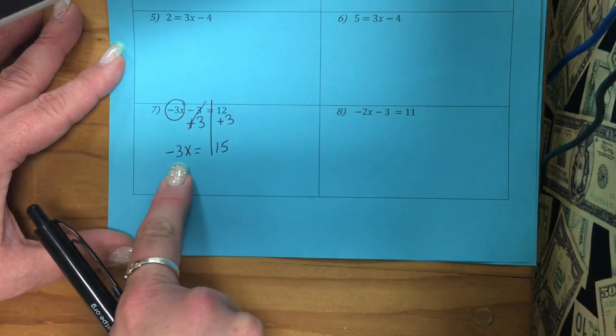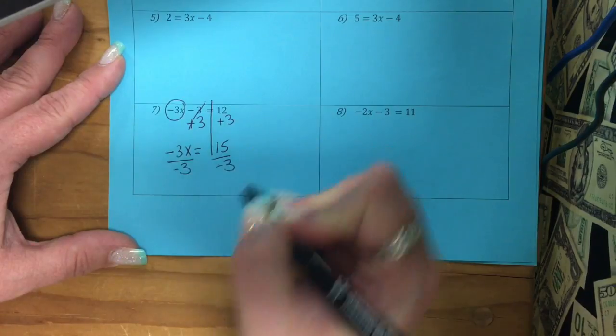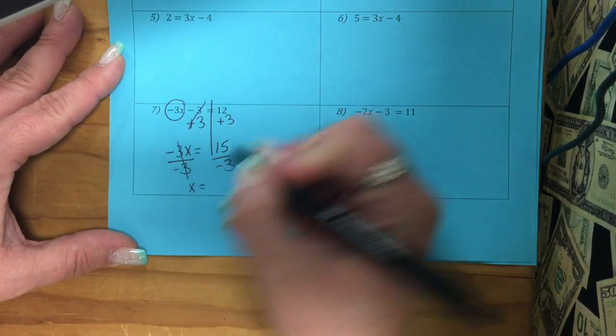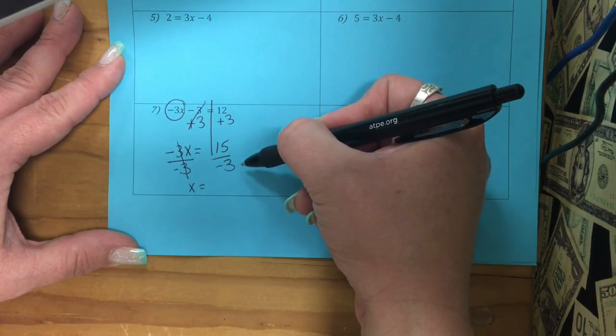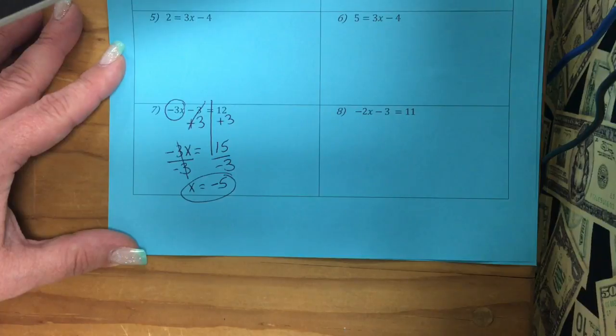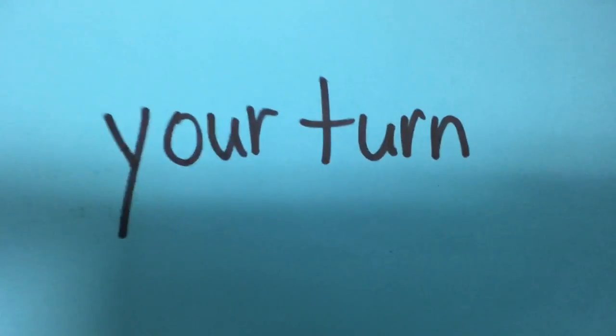I'm going to divide by negative 3. Okay? Divide both sides by negative 3 because this turns into 1x. And then I have 15 divided by negative 3 is negative 5. All right, now it's your turn. You work number 8.